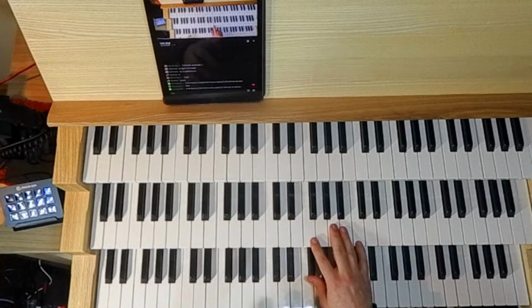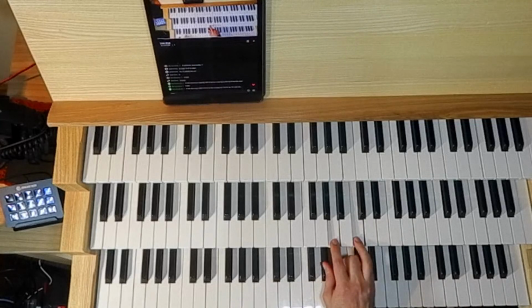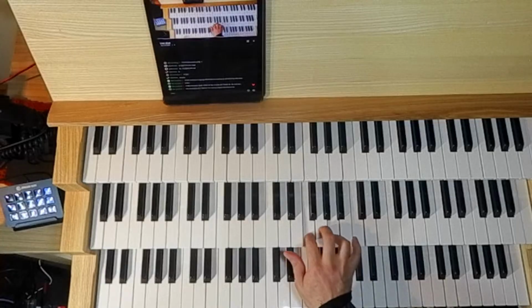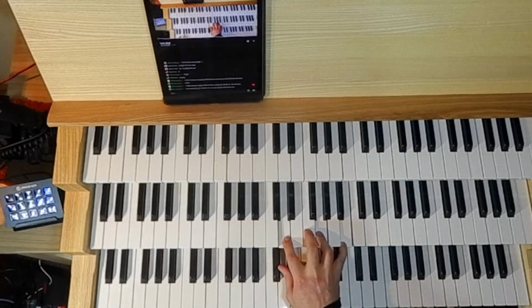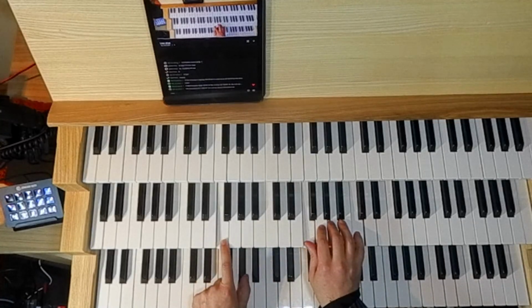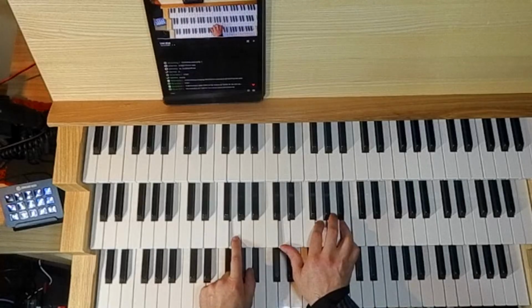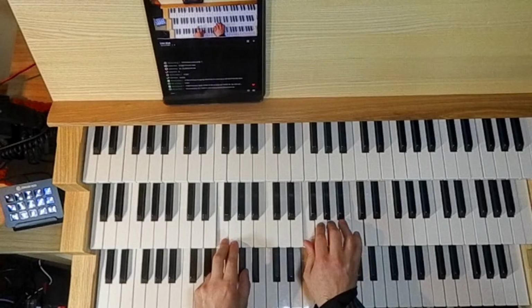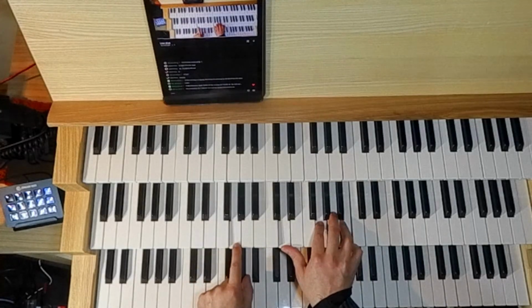From F to D would be a minor third. So, like this, from F major to G major. We have just connected subdominant to the dominant. 4 and 5. Is it a beautiful sound?